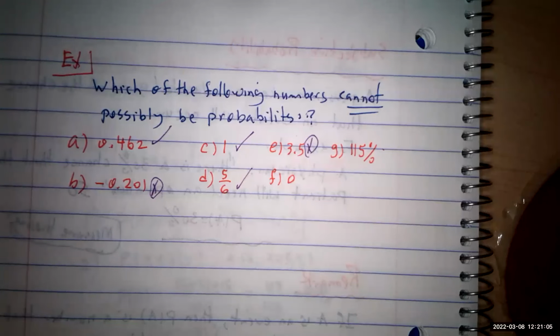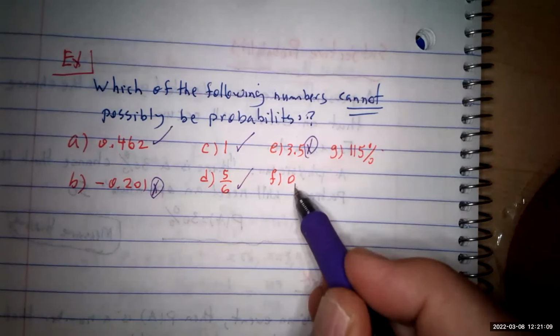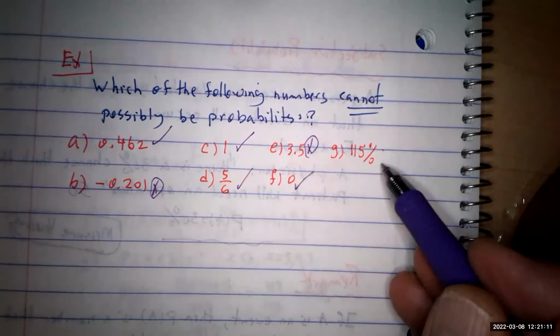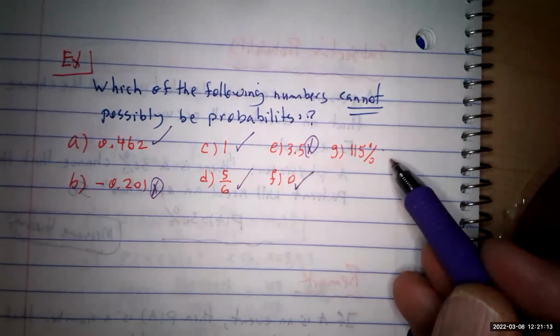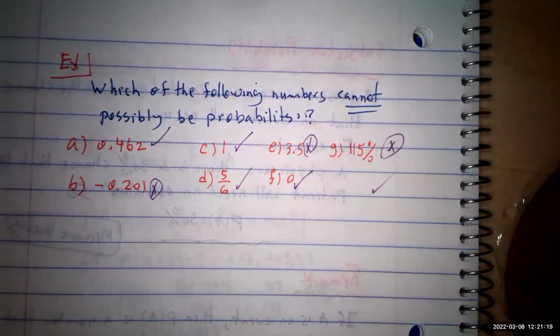Okay, 0, nothing wrong with the 0. We can have 0%. 115%? No, because probability is at most 100%. You are going to have a situation where you get a number like this, and then you have to be careful.